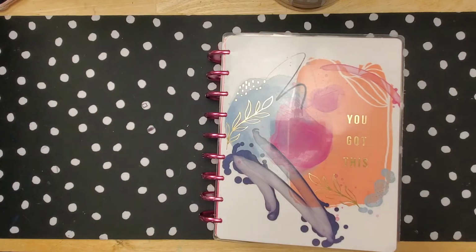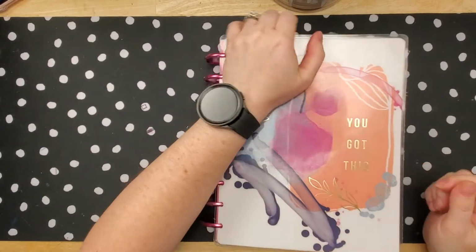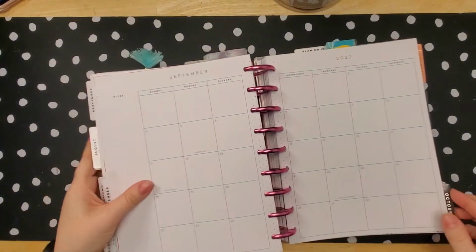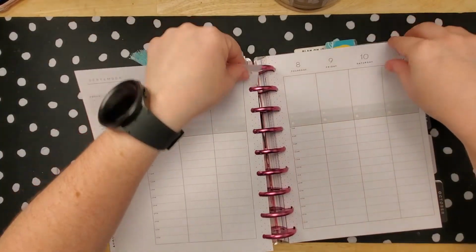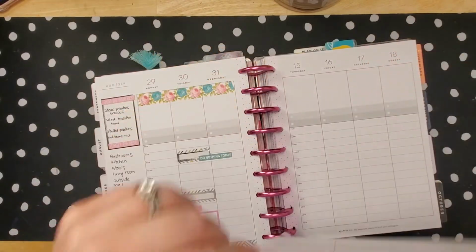Hi everyone, welcome back. Plan my classic Abby planner for the second week of September. This layout again.